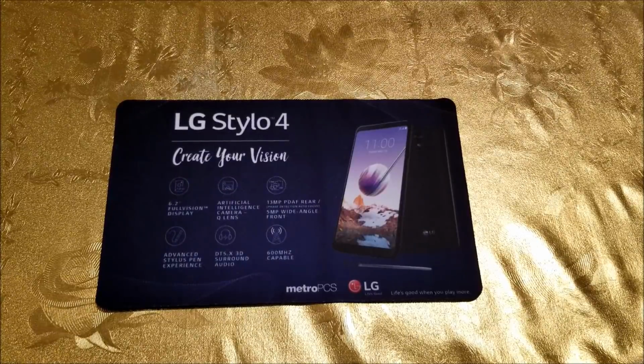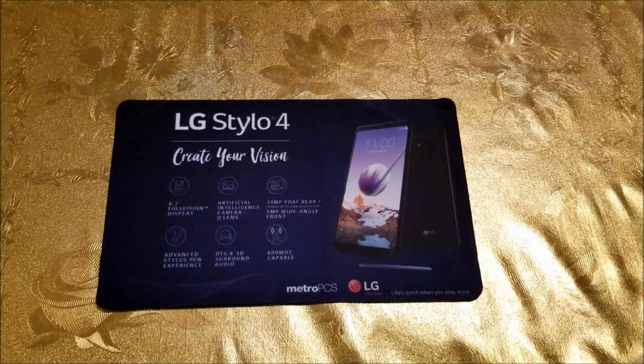Now, since we're talking about the camera, the specification will be 13 megapixels for the rear, but I'm sure there's a bunch of features, and it will be improved from the previous version. Of course, this will be covered when I have my hands on the phone. Now, the front-facing camera will be wide angle, and this is something that for the first time we're going to see in the LG Stylo series, which is a great upgrade from the previous one.